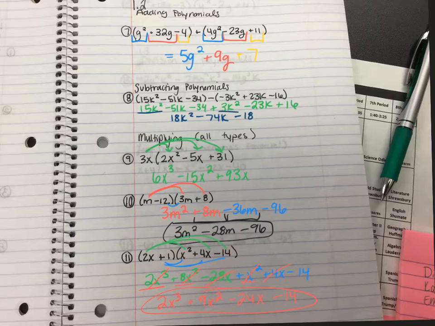Number 9, we're applying the distributive property, so we're multiplying 3x to each term. So that gives us 6x to the third minus 15x squared plus 93x. Number 10, we're using FOIL, so we're going to do the first two, giving us 3m squared. Outside gives us 8m. Inside gives us negative 36m. Outside gives us negative 96. Combine the two terms in the middle to get a final answer of 3m squared minus 28m minus 96.